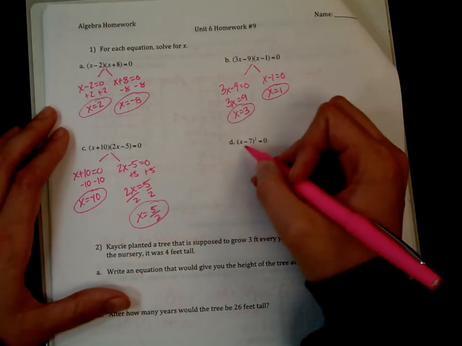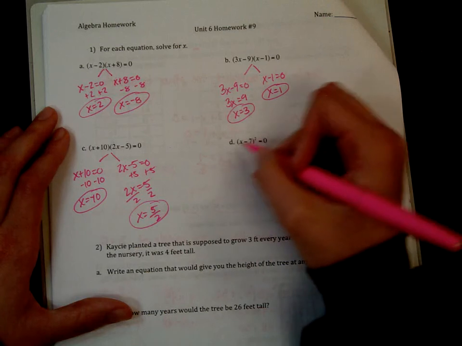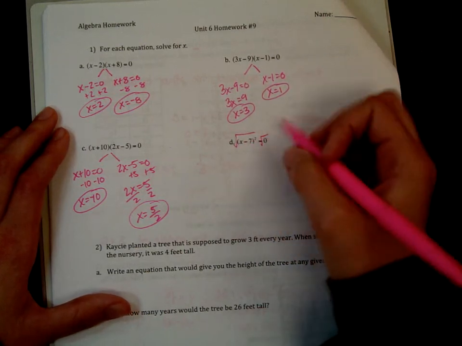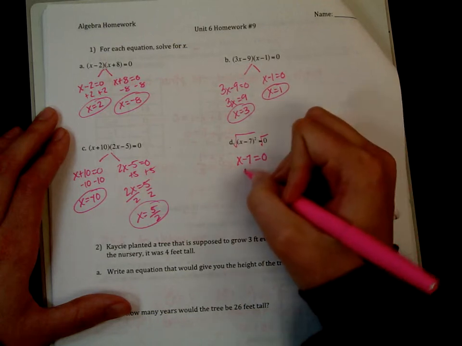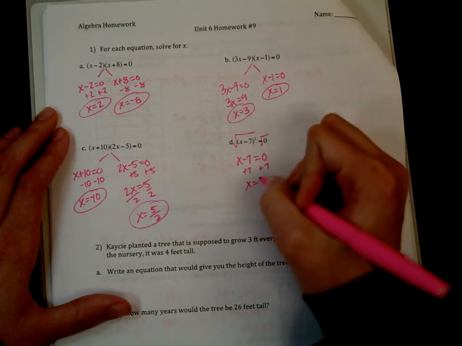Here we have x minus 7 squared equals 0. So if we square root both sides, that gets rid of the squared, and we're just left with x minus 7 equals 0. So then x equals 7.